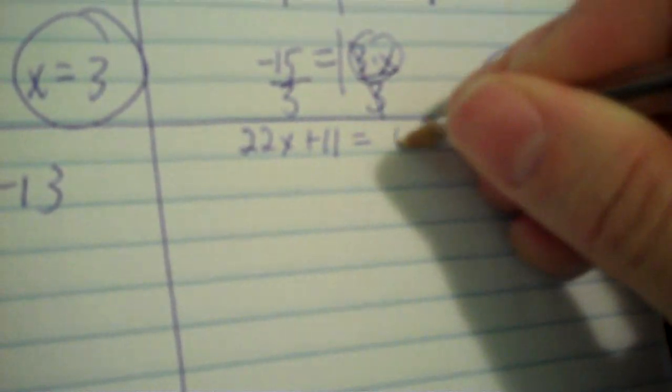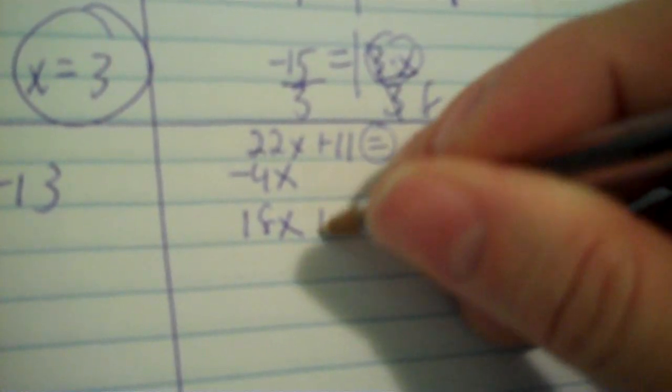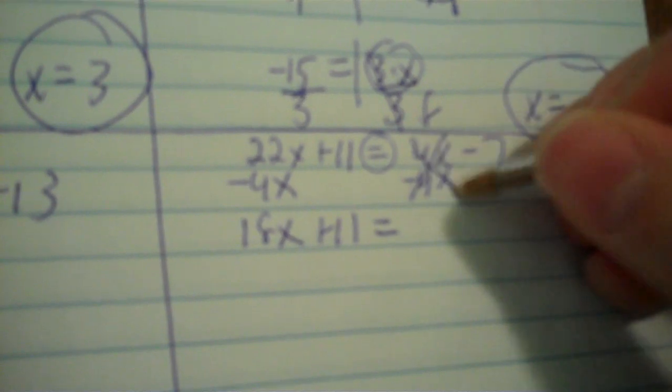Okay, next one, 22x plus 11 equals 4x minus 7. So we have x's on opposite sides, okay? So that's the smaller one. So I need to get from positive 4 to 0. I'd have to go backwards 4, which means subtract 4x, and then subtract it from 22x. So line up your equals. You have 18x plus 11. 4 minus 4 is 0, and then negative 7.